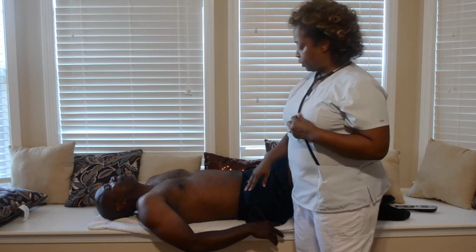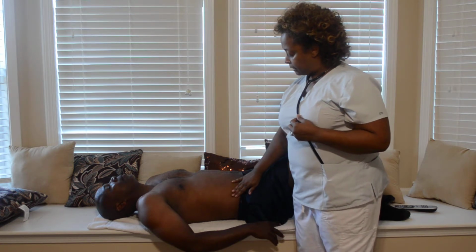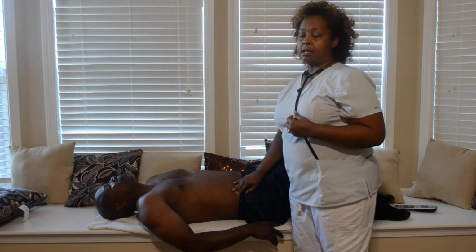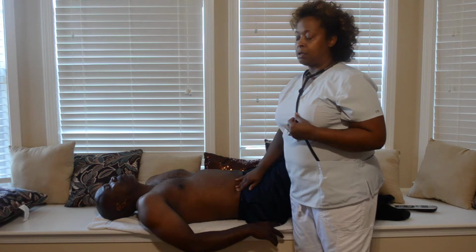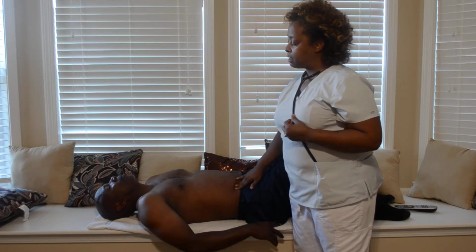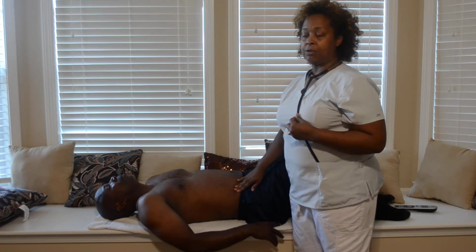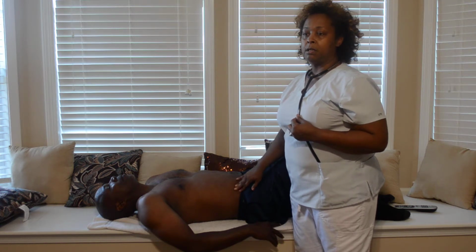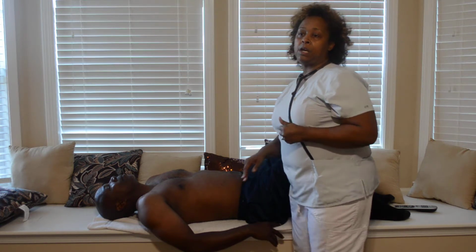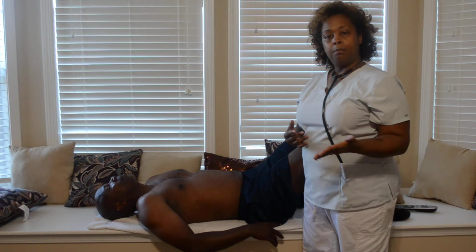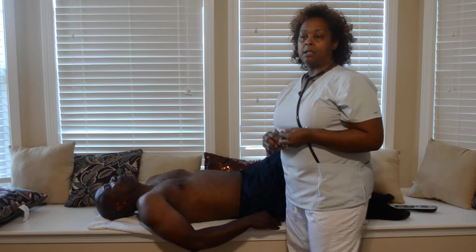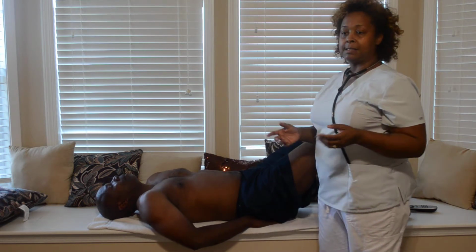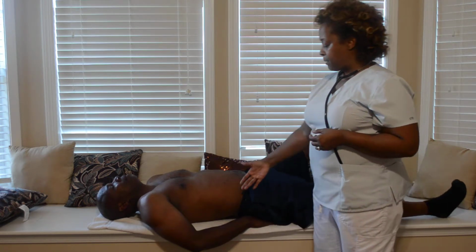Also, when you come about the iliac crest on the right side, you'll check here. This is McBurney's point. A positive check here would be an assumption of appendicitis and further studies would be needed to assess that. I'm going to have you sit up.